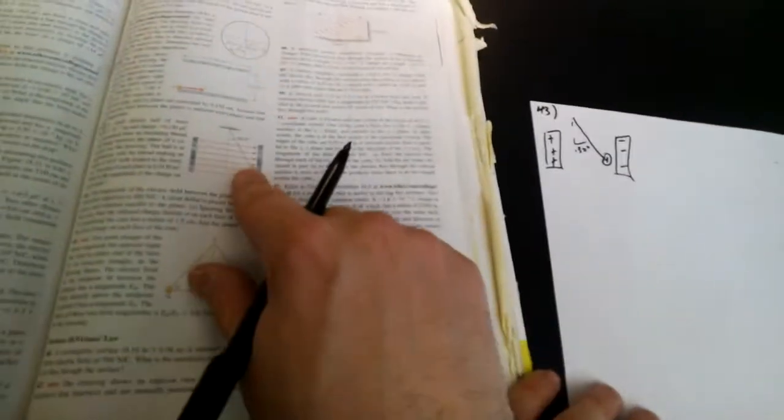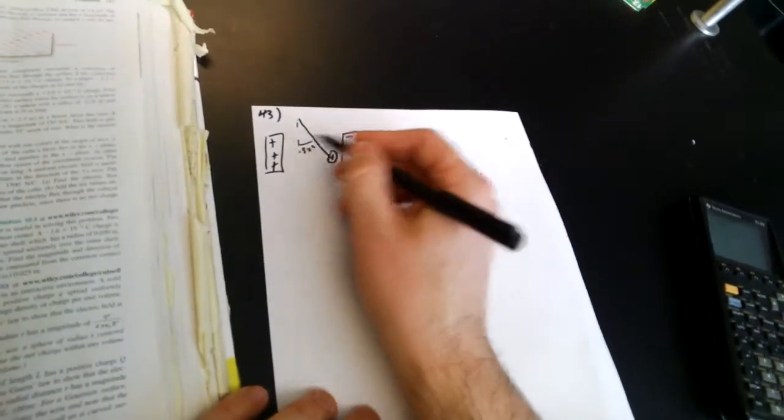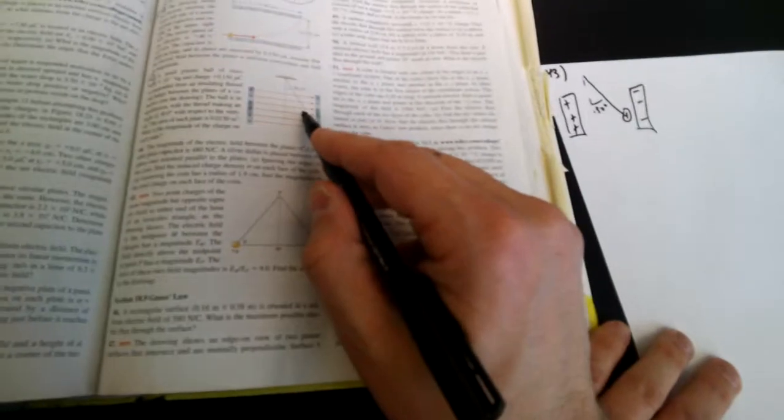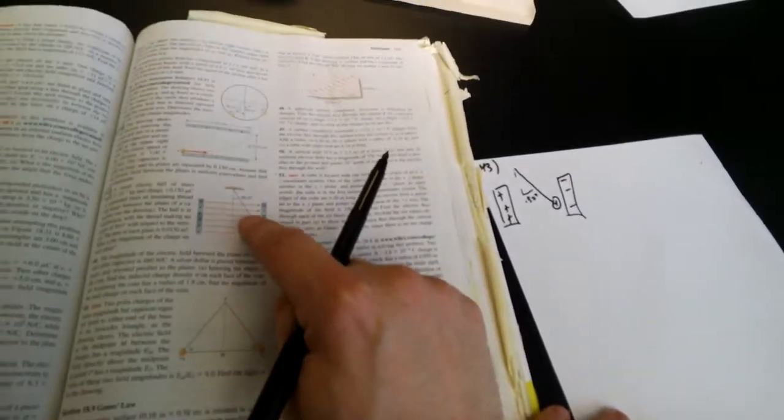This is problem 43 in chapter 18, and I've already redrawn their picture here. We've got our positive and negative plates, and we have a uniform E field in here. I'm not really going to draw that. Just look at their picture. I don't want to get my picture too messy. But you'll see the lines are evenly spaced, so the E field is the same everywhere.